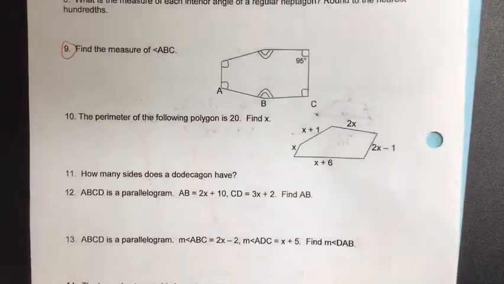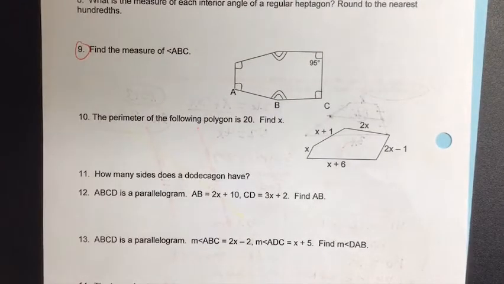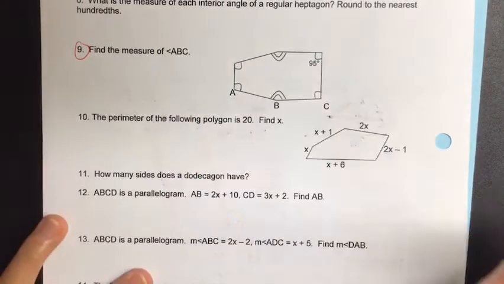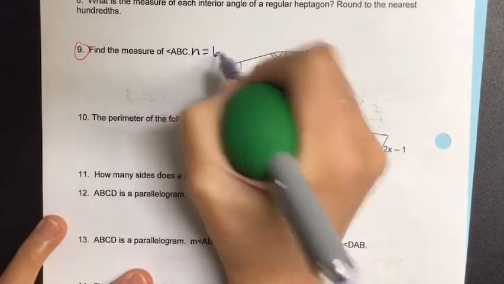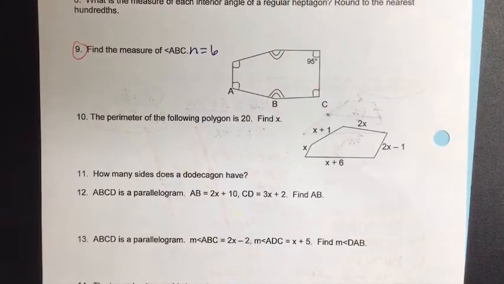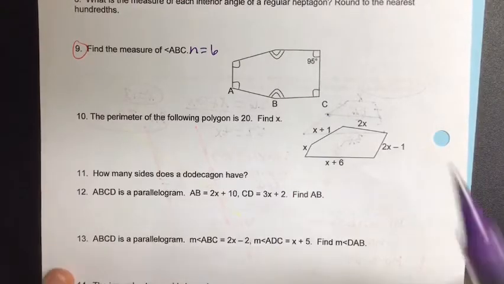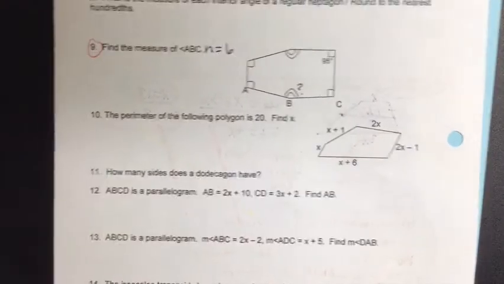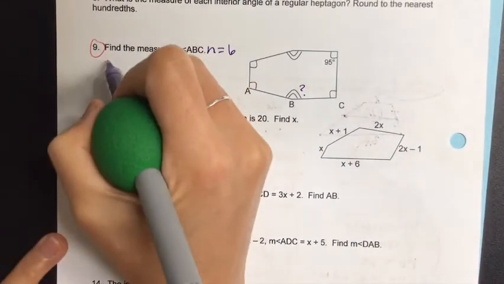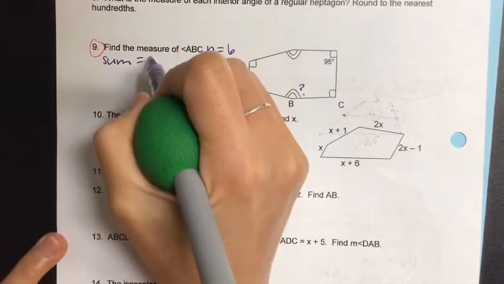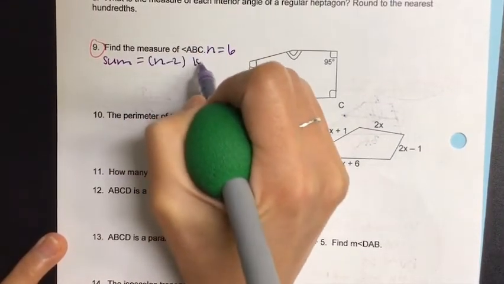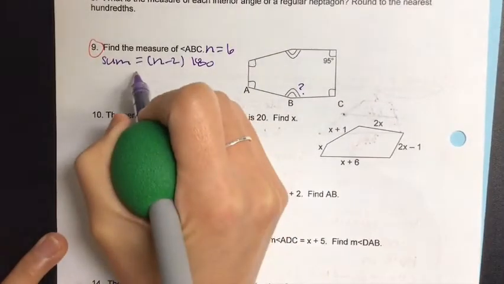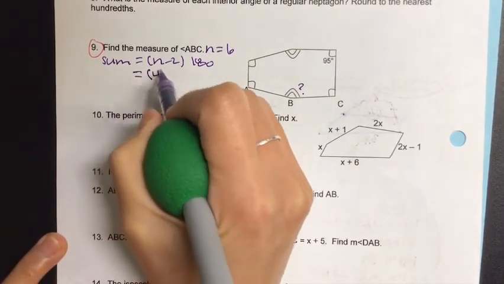That's okay. So on number 9, let's see what parts are given. First of all, what shape is this? Hexagon. Okay, so that means our n is equal to 6. It says to find the measure of angle ABC. So ABC is this angle right here, what we're looking for. I need to first figure out my total angle measurement. We know the sum of all interior angles is n minus 2 times 180, and n minus 2 gives us 4 times 180.